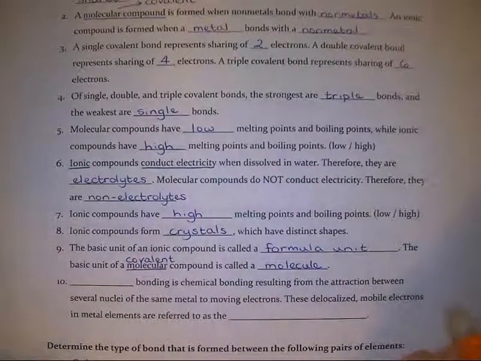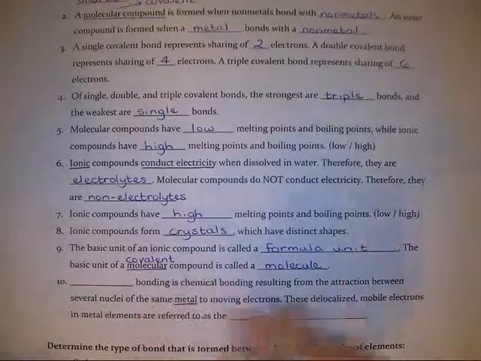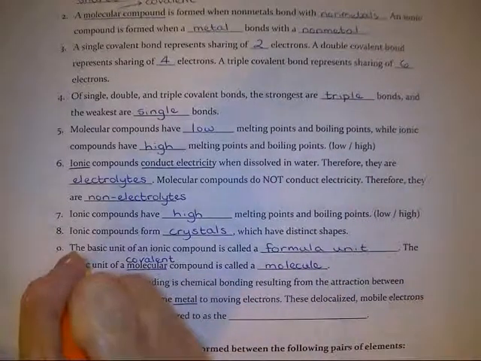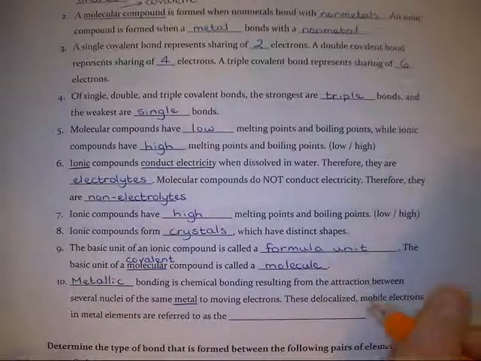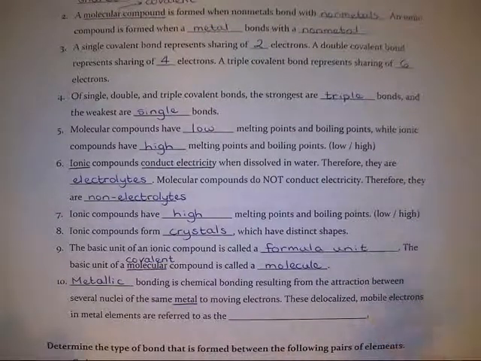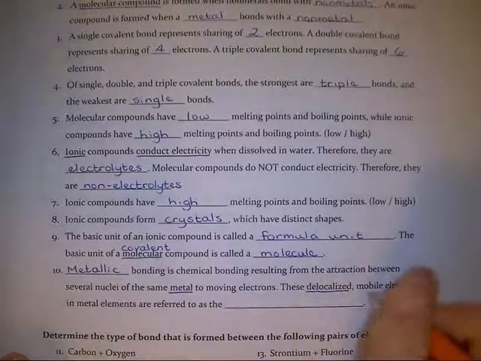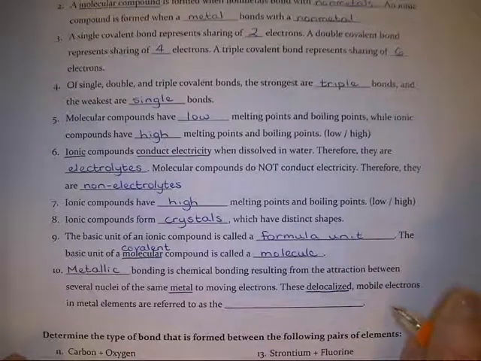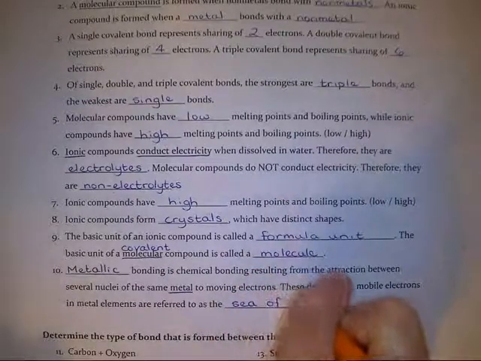Alright. What kind of bonding is a chemical bonding resulting from the attraction between several nuclei of the same metal to moving electrons? This is metallic bonding. Okay, when you have simultaneous attraction between several nuclei, then that is going to be metallic. All right, and another key word here is delocalized. So if you see the word delocalized, that's going to tell you it's metallic bonding. Okay? These delocalized mobile electrons in metal elements are referred to as the sea of electrons.